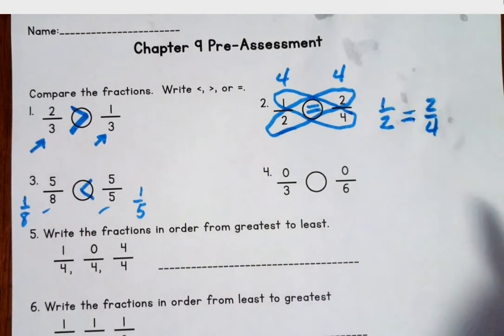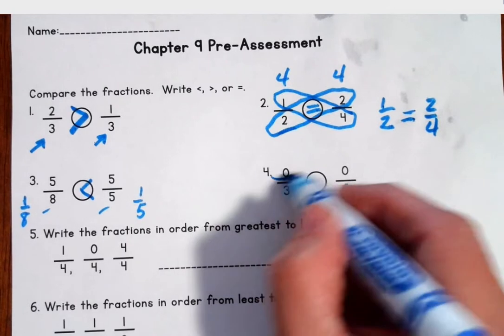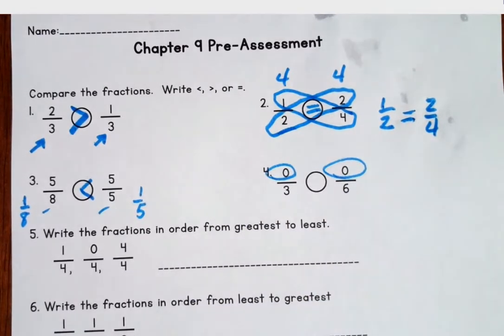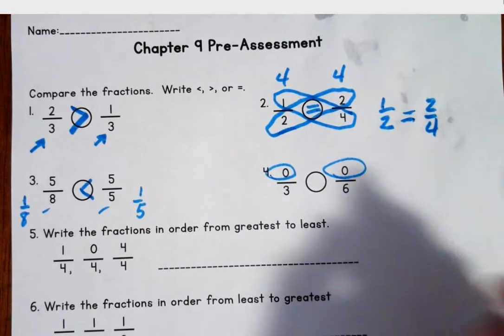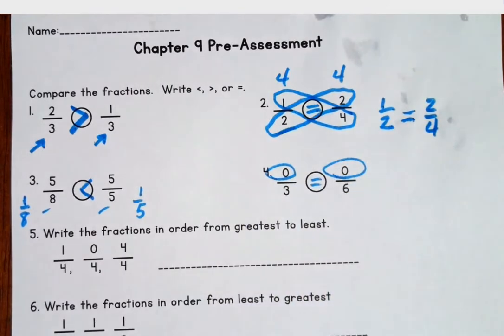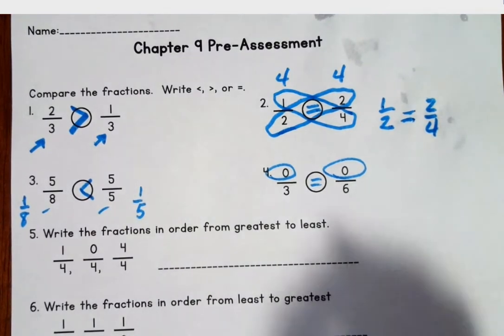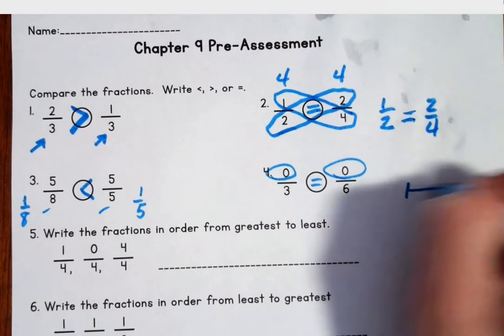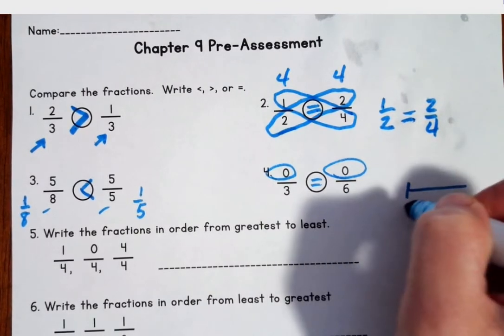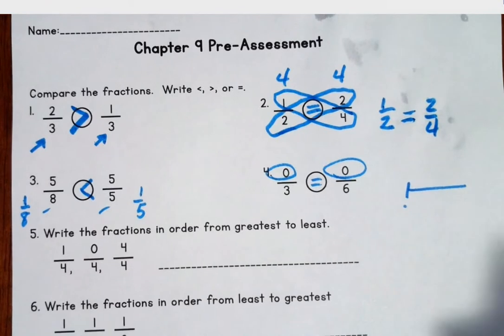All right, here we go. 0/3 is what to 0/6? Well, look, they're both 0. Okay, that's going to be equal. It doesn't matter how many pieces. If you don't have any of them, it's going to be the same. Okay? All right. You're always going to start at 0. It doesn't matter how many pieces you cut it in. It's always going to be at 0.